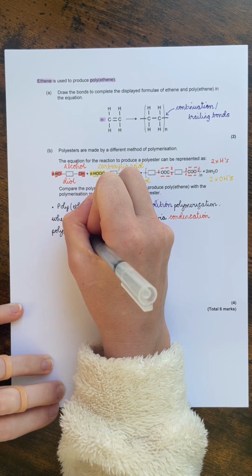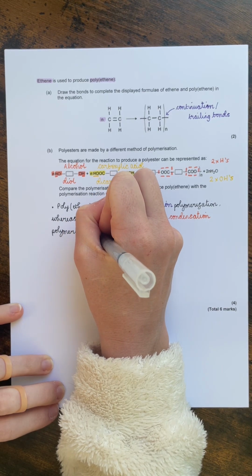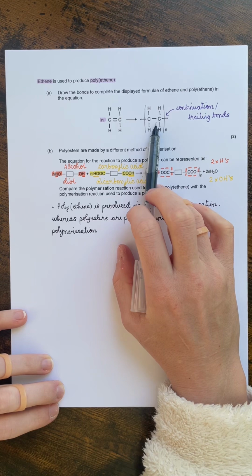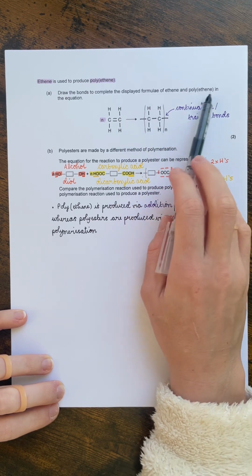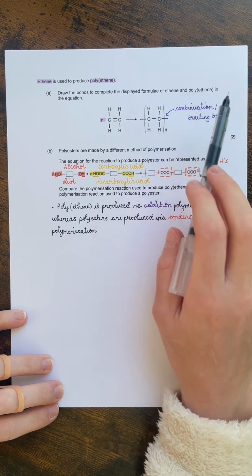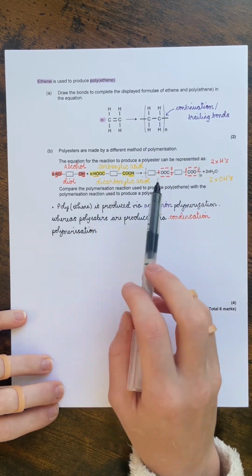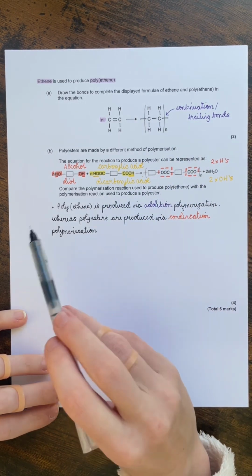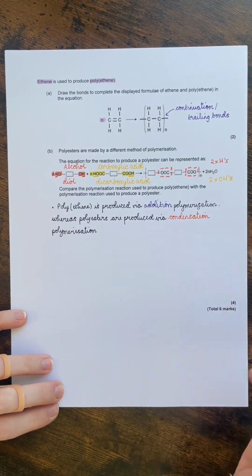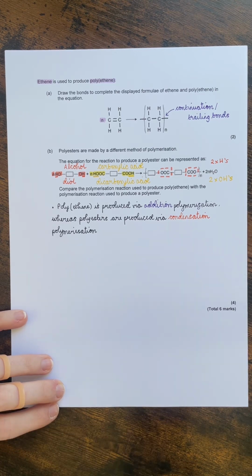Now, you would never have to name a specific polyester in the same way that you would be expected to recognise that this is polyethene. When we're naming addition polymers, we put the name of the alkene in brackets and stick the word poly in the front. With polyesters, we'd need to be thinking about the specific ester, which of course is going to vary depending on what we have in these rectangular boxes. So we would never be asked to do that. So if that's something you were wondering, don't worry.